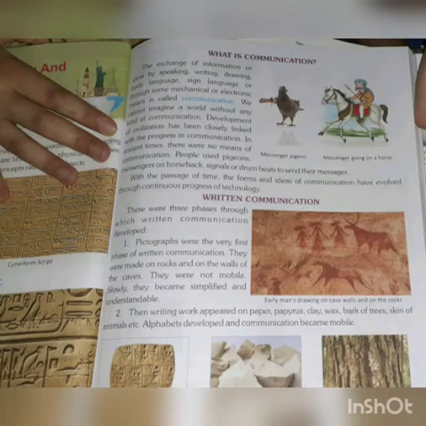Any means means you can either speak or write, is called communication, right? So this communication is very important, because we can say when communication progressed, or when we improved in communication, then the civilizations also improved. So civilization is closely linked with communication.